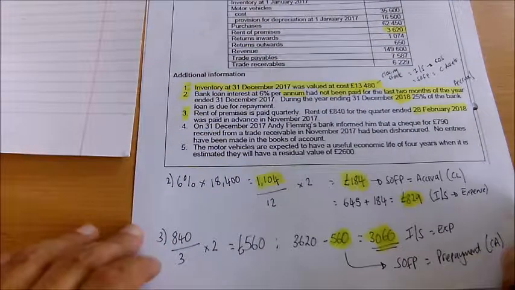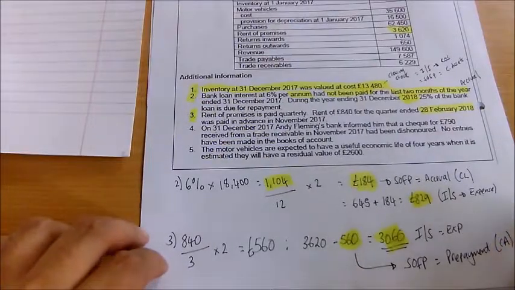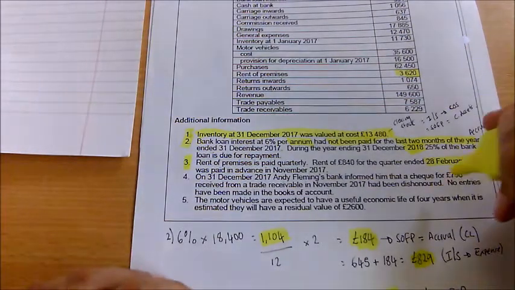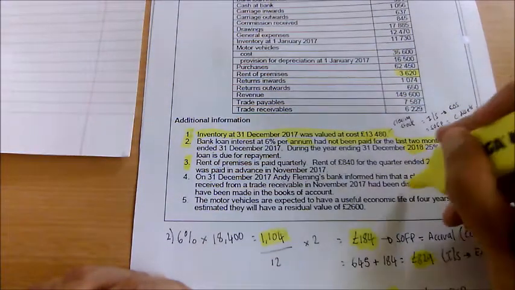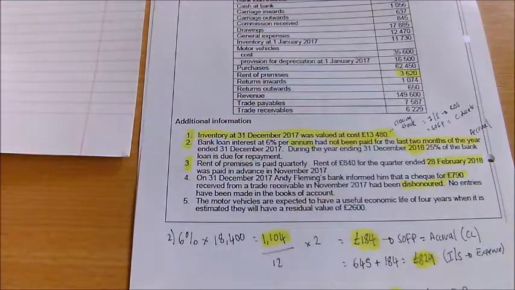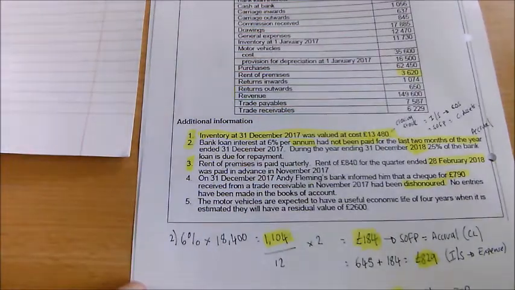Adjustment number 4 is on the 31st of December 2017, Andy Fleming Bank informed them that the cheque of £790 received had become dishonoured. No entry has been made about it. So this does not affect your income statement because the £790 needs to be reduced from your bank balance, i.e. your cash book, and the £790 needs to be added back to your trade receivables to increase the value of your trade receivables. So you don't have to make any adjustments to the income statement for that particular adjustment.